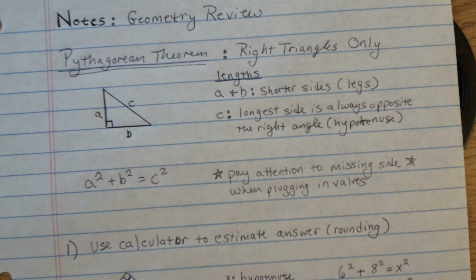Just a quick review on the concepts of geometry. This one in particular, Pythagorean Theorem. If you have a right triangle and you have two of the sides, you can always use what's called the Pythagorean Theorem to find the third side. And this is one of the most common things that people remember from high school math.